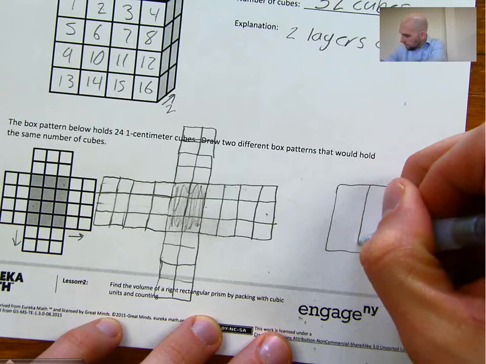And we're going to have 3 going each direction. So if I make 3 here, I'm going to shade in this part here so we know this is the bottom. We're going to go 3 in this direction. We're going to go 3 in this direction.